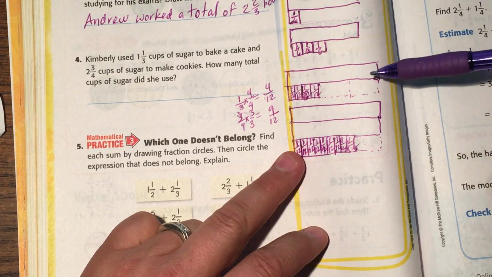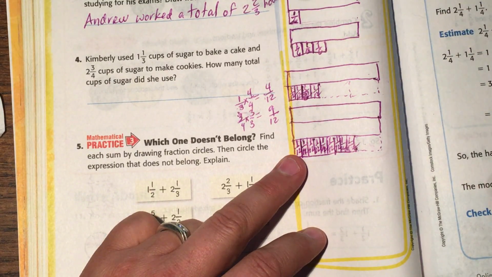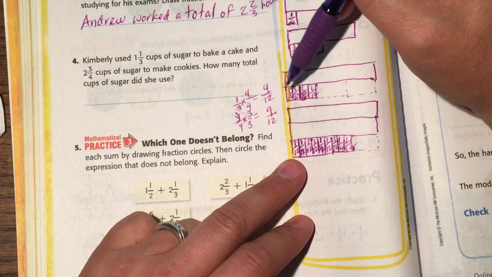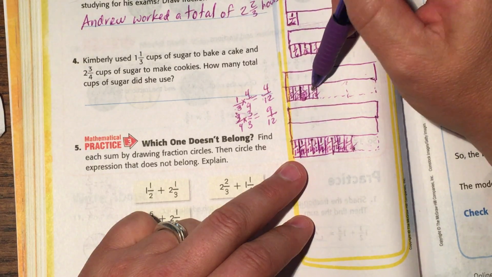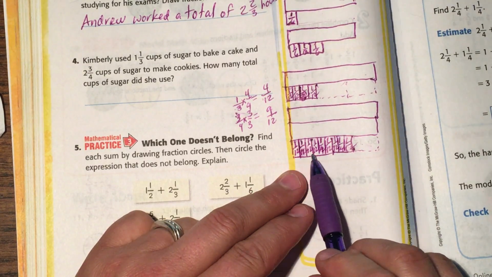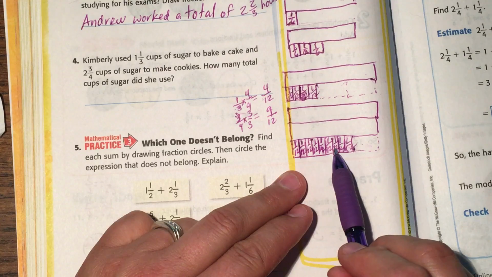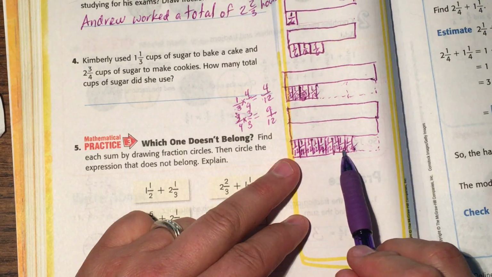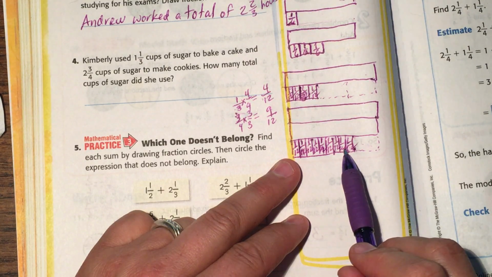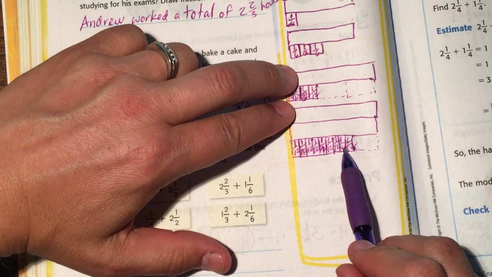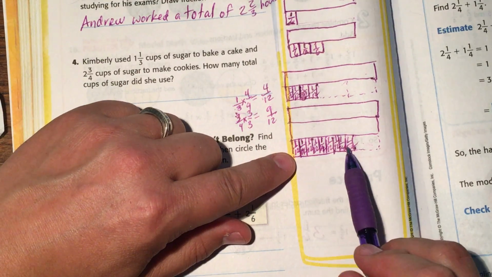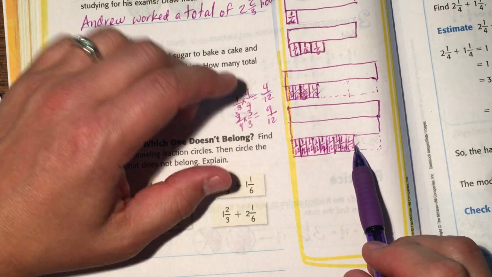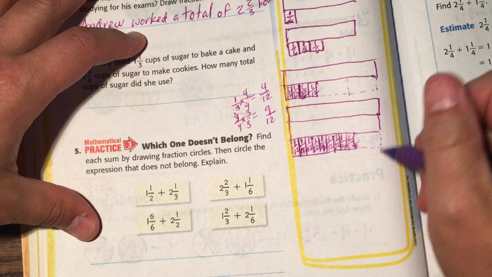So I have 1, 2, 3 wholes so far. Now I'm going to add up all my twelfths. I have 1, 2, 3, 4, 5, 6, 7, 8, 9, 10, 11, 12. Once I reach 12, I have 12 twelfths, which equals 1. So that's another whole. So I had 3 to start with. Now I have another whole. That's 4. And then I have 1 more twelfth. So I have 4 and 1/12.